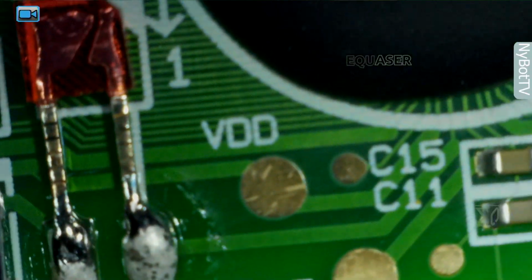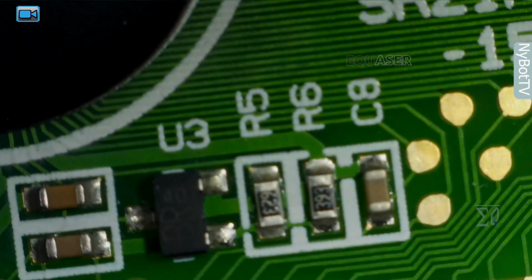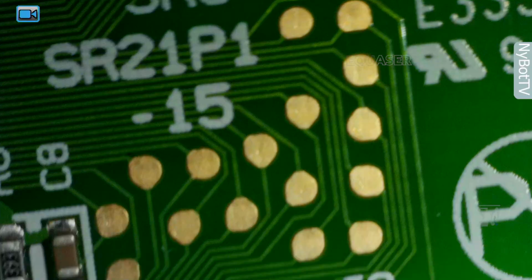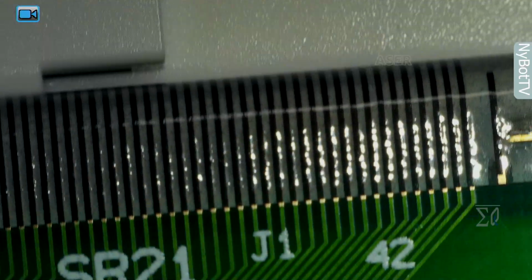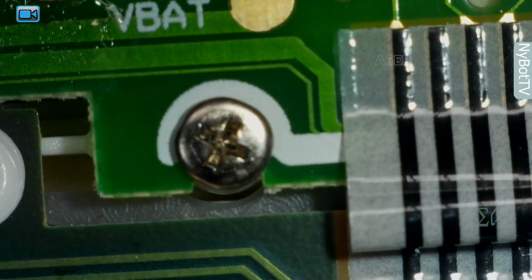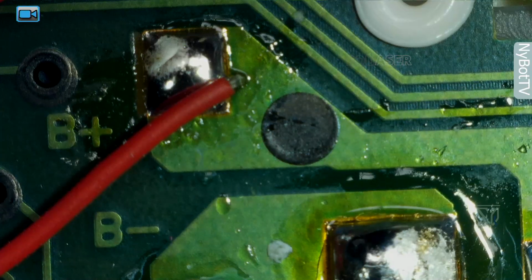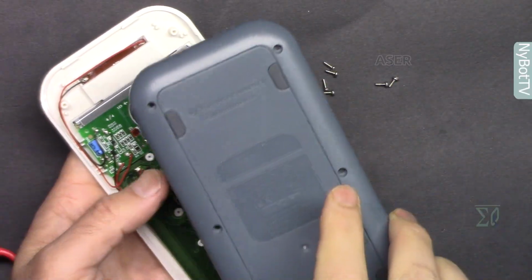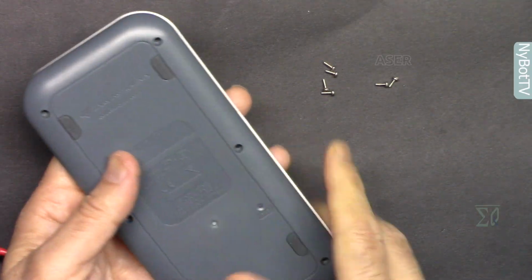Let's go to the right. And that's it. So from here then we are coming to the battery. Let's just close it back. This area is up, the way that you're reading it.